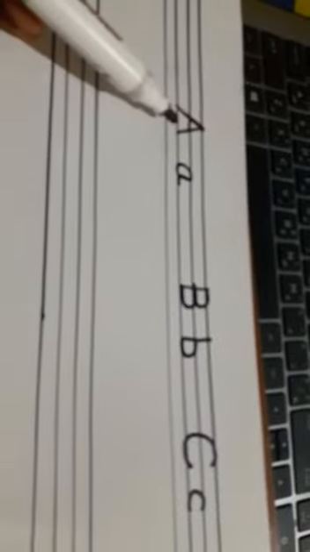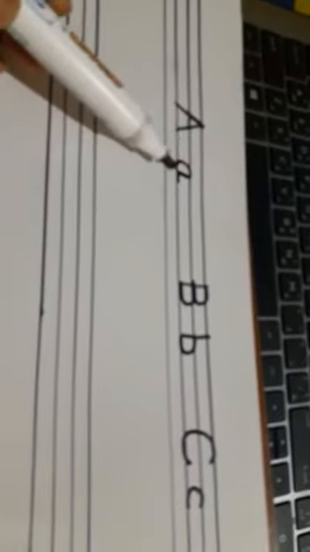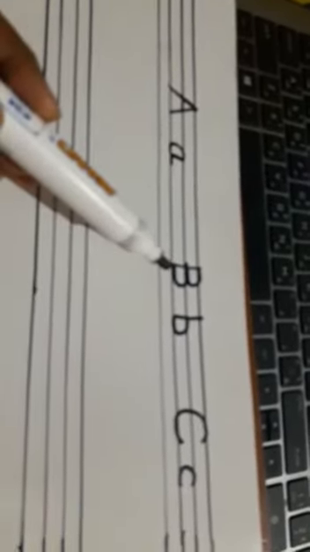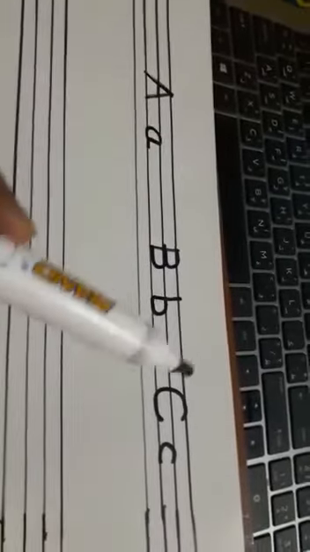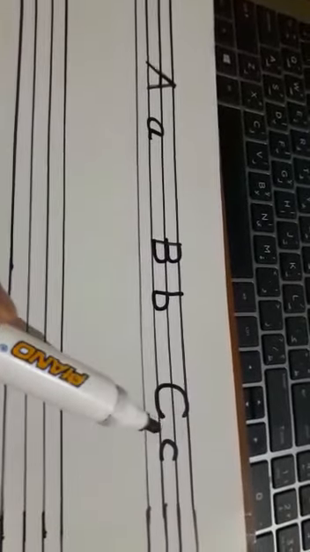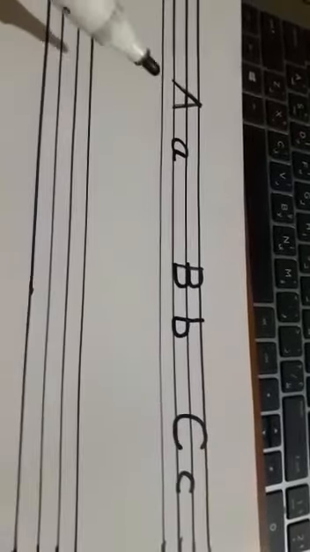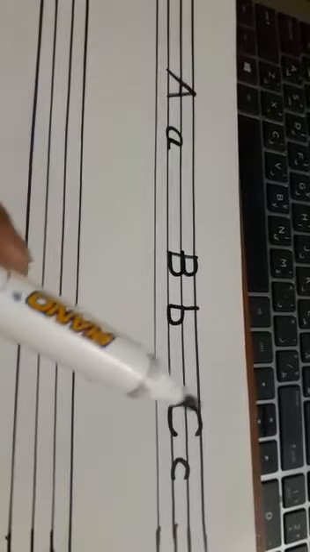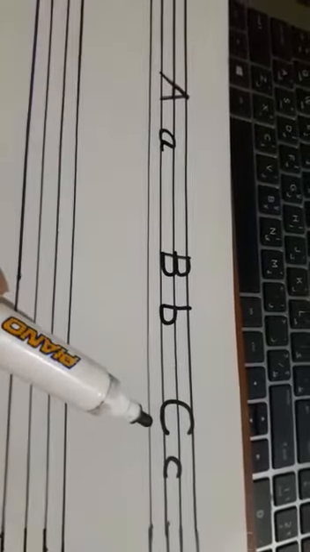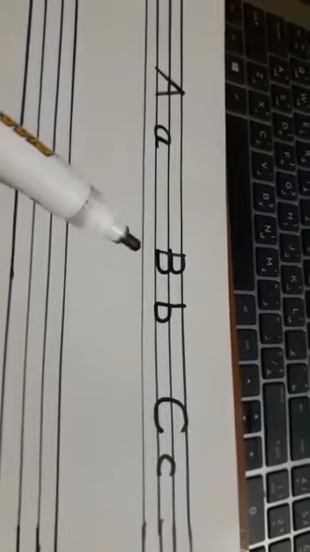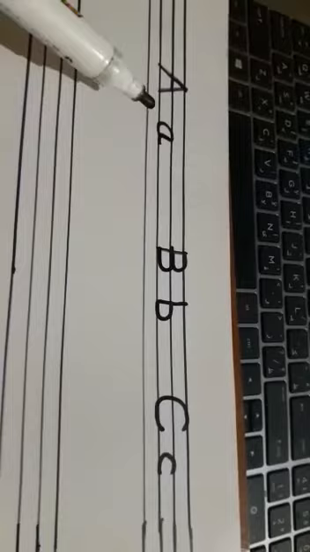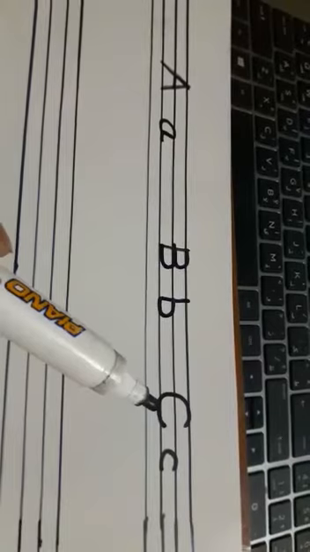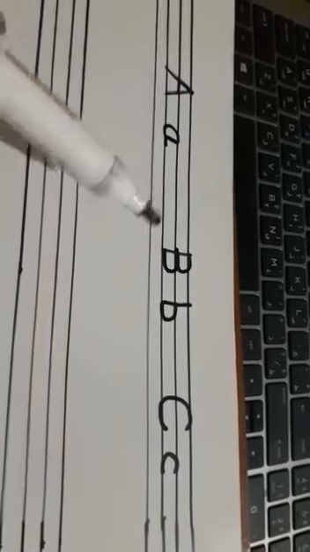A uppercase, a lowercase, B uppercase, b lowercase, C uppercase, c lowercase. Say with me. A, B, C, K. Repeat these lines with me again. A, B, C, K. Practice at home in your notebooks.